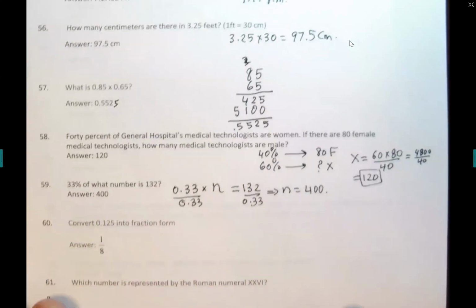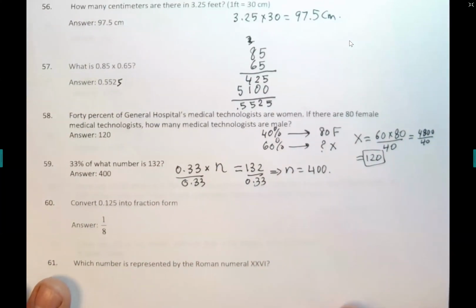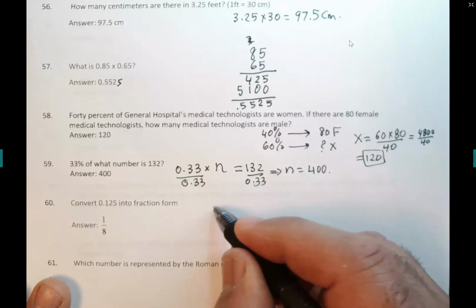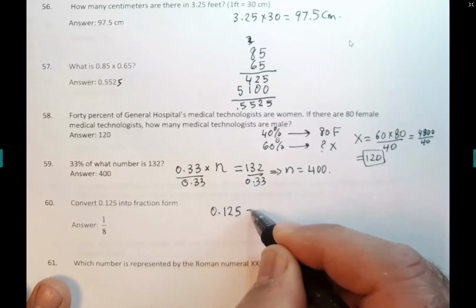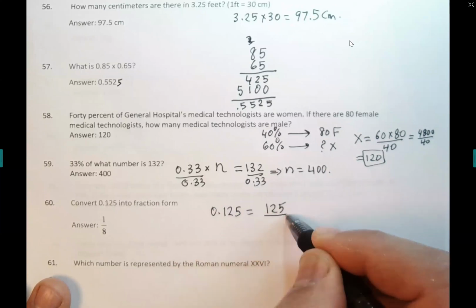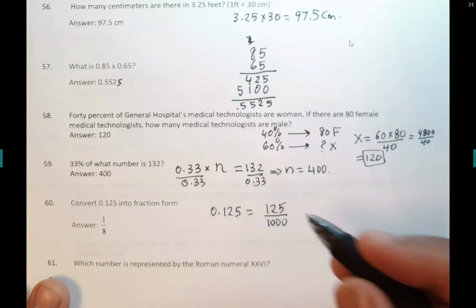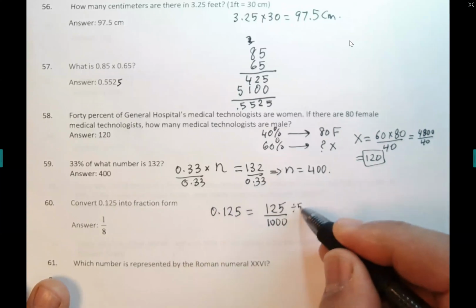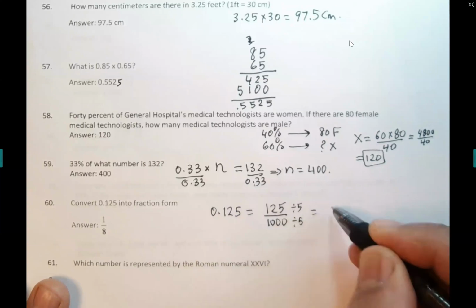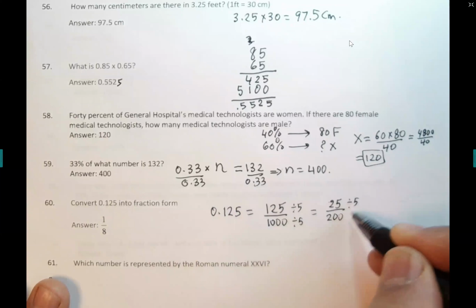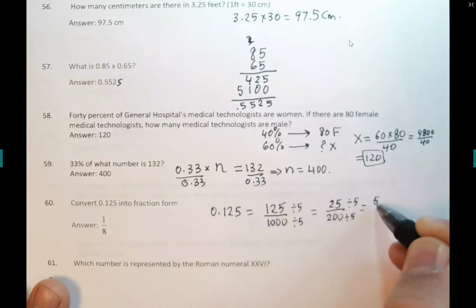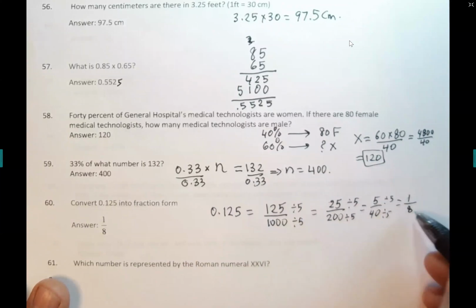60. Convert 0.125 into a fraction in simplest form. Okay, this is 125 divided by 1,000. Why 1,000? Because I have 3 decimal places here. We need to reduce it. I would reduce by 5 first. So 25 over 200. Then I would reduce by 5 again. 5 over 40. Oh, I can reduce by 5 again. 1 over 8. And that's the answer.